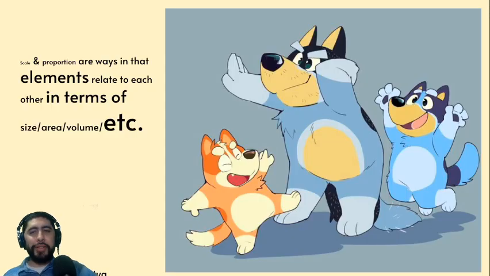Scale and proportion. All right, so scale and proportion is how things relate to each other. So in this image, who's the adult and who's the kid or kids, right? This is from a show called Bluey, which is an Australian kids TV show. I know that because of furry culture, basically.